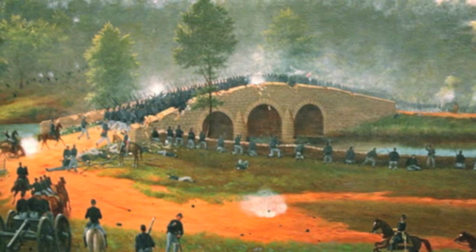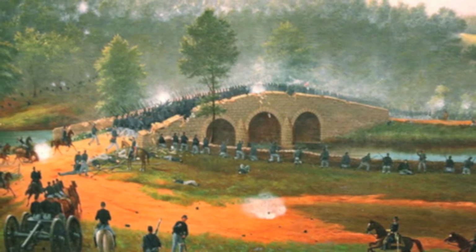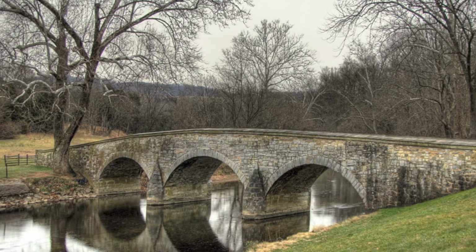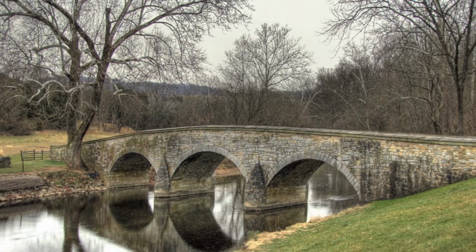The last fight of the day was for the bridge over Antietam Creek, where Major General Ambrose Burnside led the Union soldiers across to take on the heavily outnumbered Confederate troops. This bridge would later be known as Burnside Bridge.